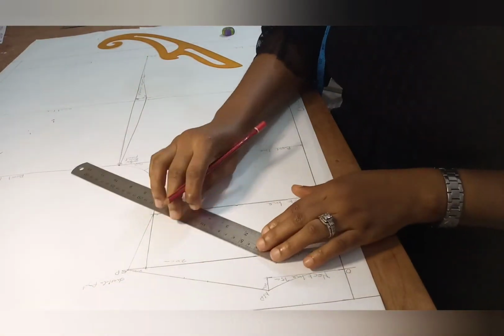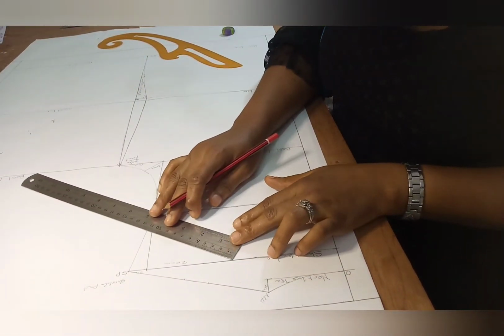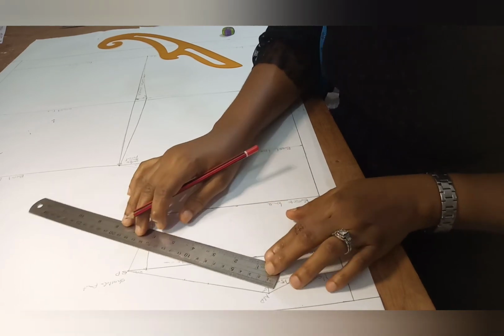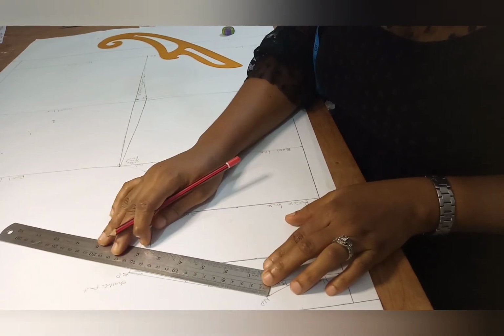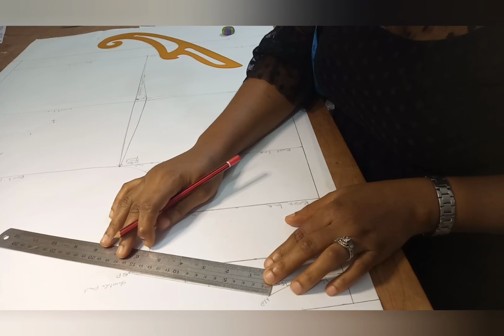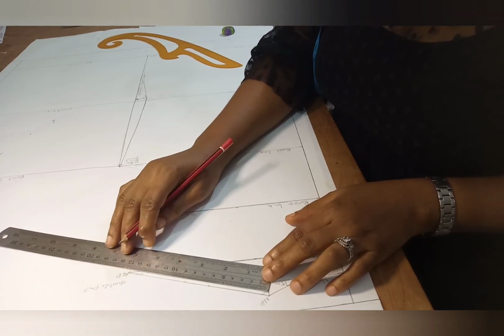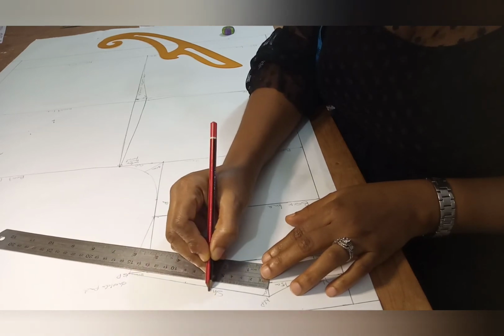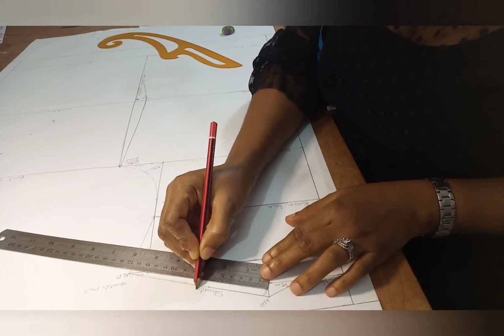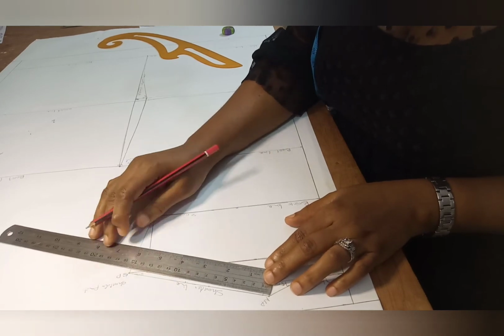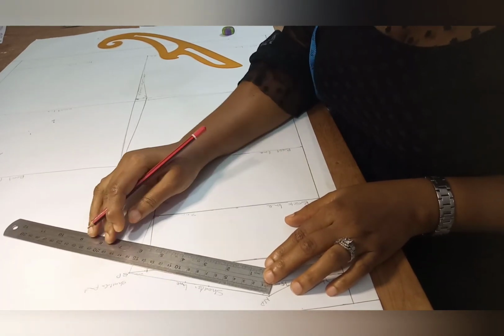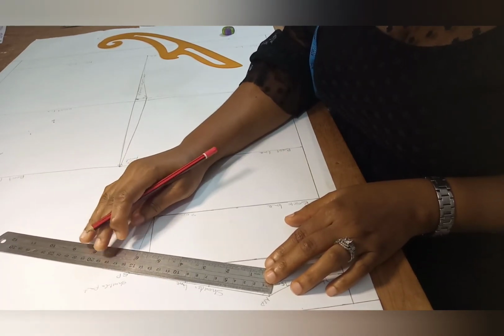The next thing to do for the back is to cross-check the shoulder point. When the pattern is drafted, the shoulder line of the back is usually longer than the usual shoulder measurement.